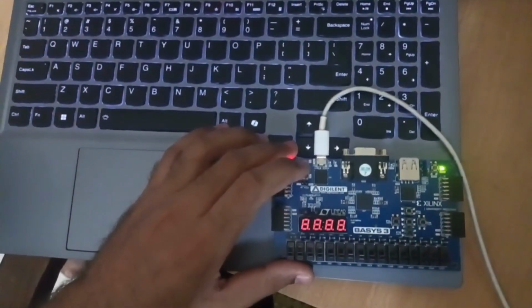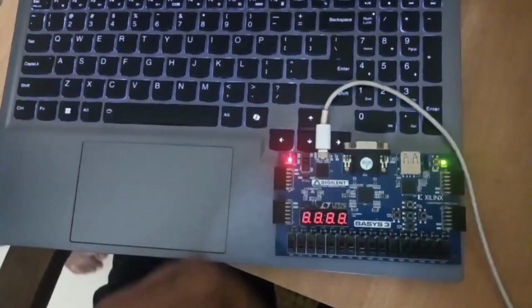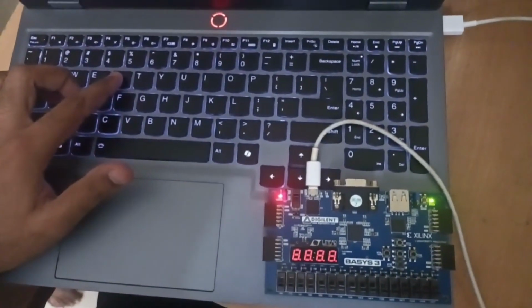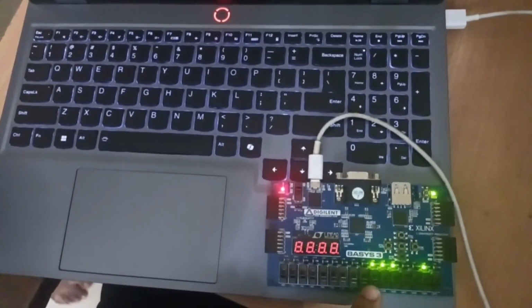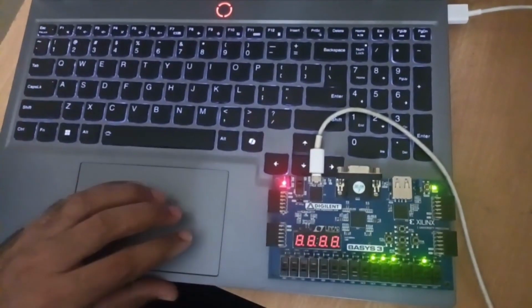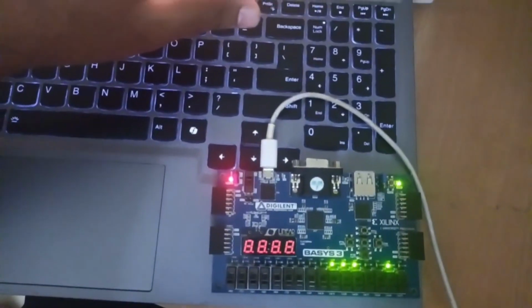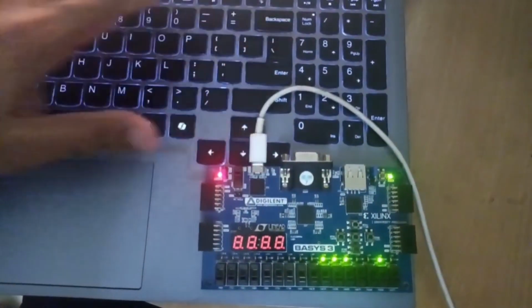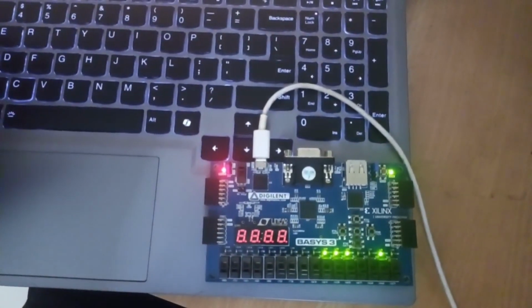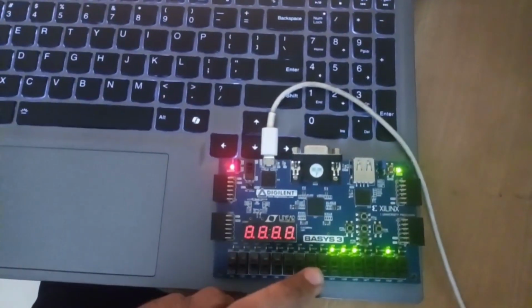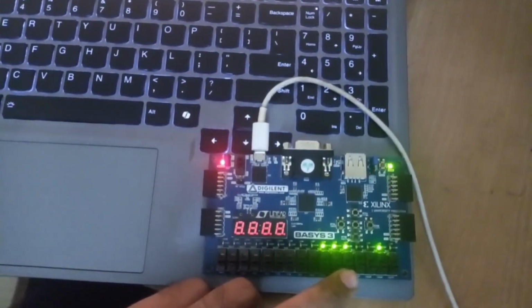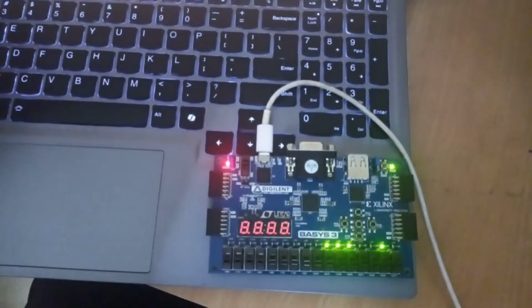So now we program the code, dumping it into the Basys 3 hardware board. If I press R, now I get this 8-bit binary value of R. The hex number for R is 72, and its binary number is 1110 0010, which is correct.